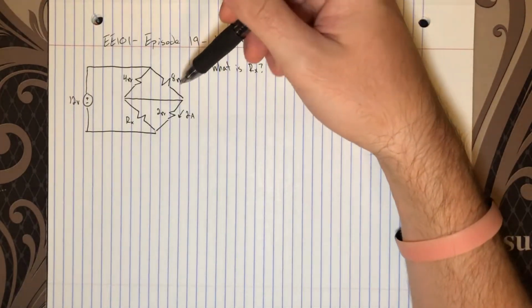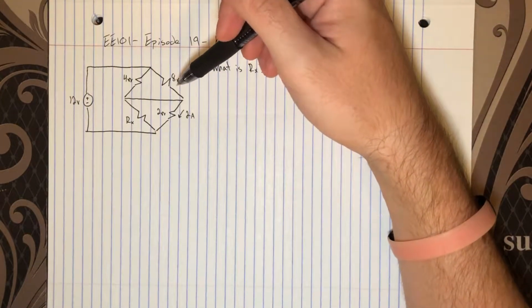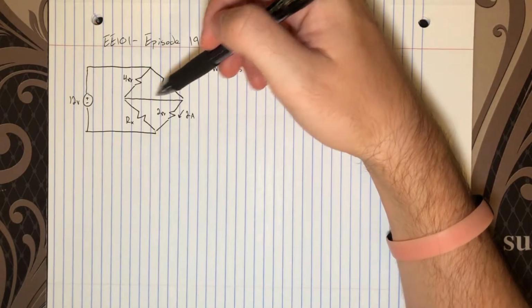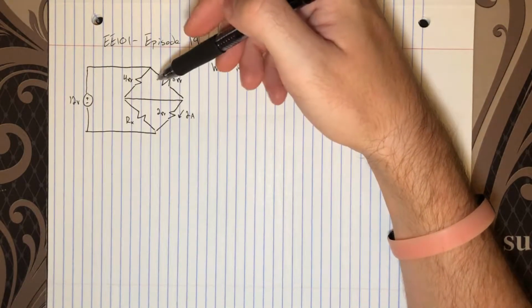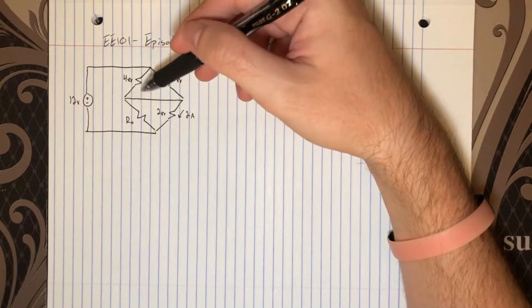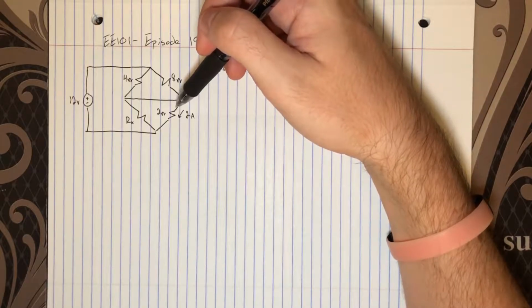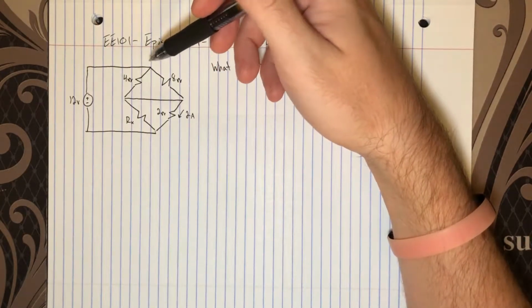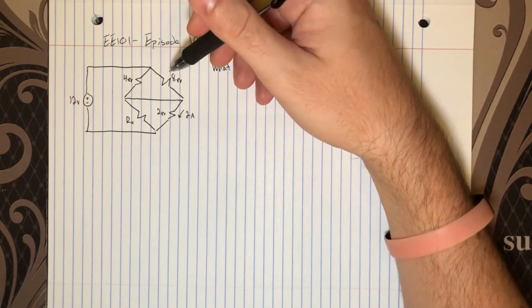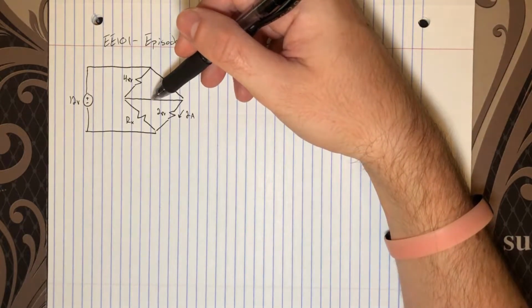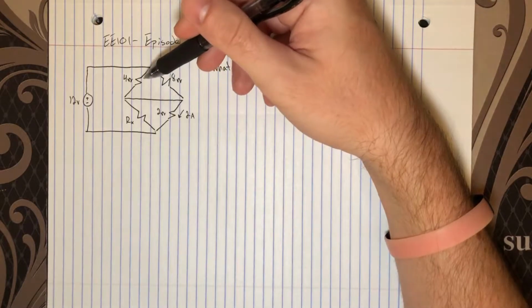If you're a new student in electrical engineering or EE 101, you're going to see this, and you might be confused, you might freak out, you don't know necessarily what's going on here. Is this a short? What's this doing to my resistances and to my currents? What is going on here? It's really not that complicated, but it's kind of masked by the way this is drawn.